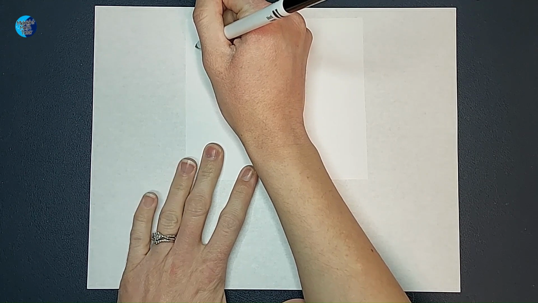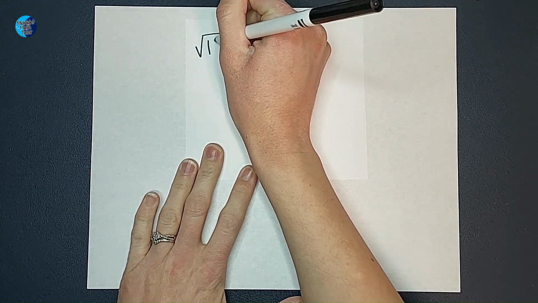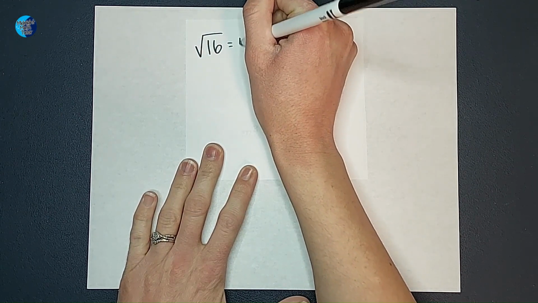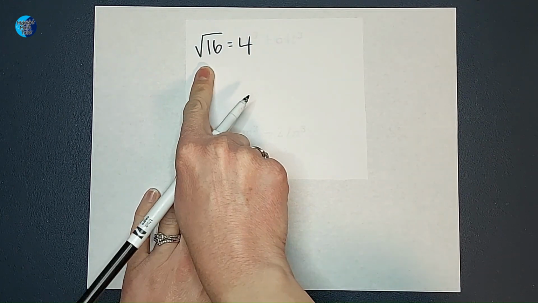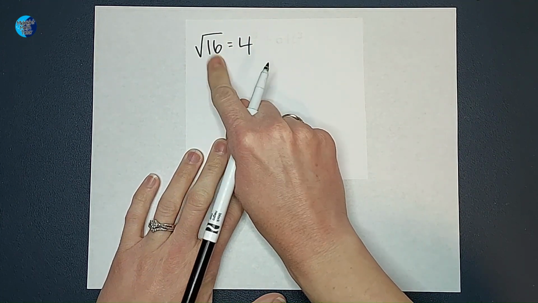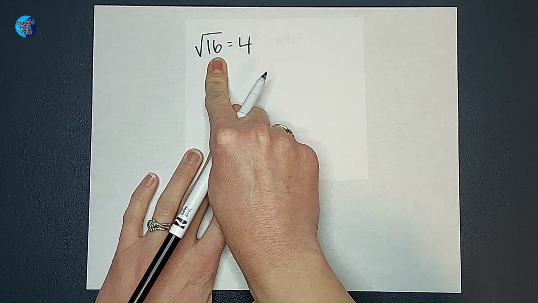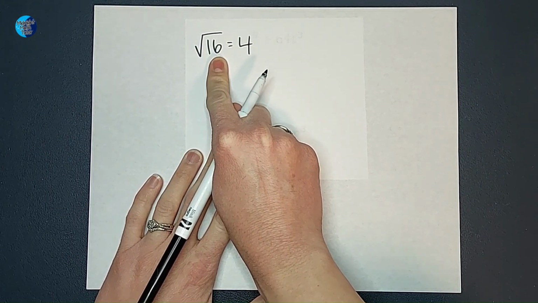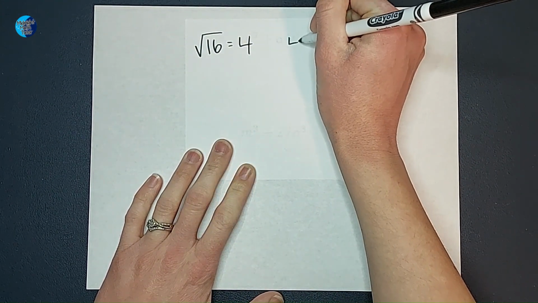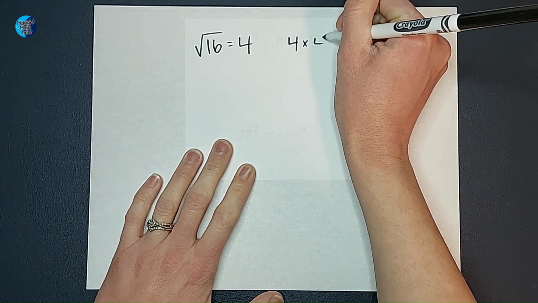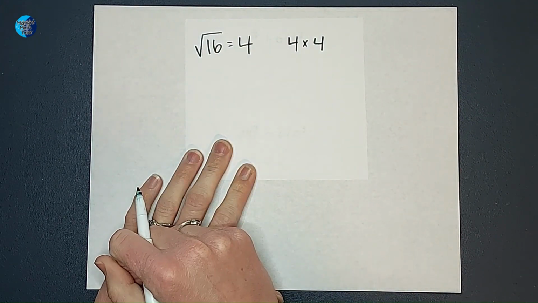So you're probably pretty familiar with square roots. Like the square root of 16 is 4. And why is that? Because when I do a square root, it's asking me what number multiplied by itself will give me 16. So because 4 times 4 is 16, the square root of 16 is 4, right?